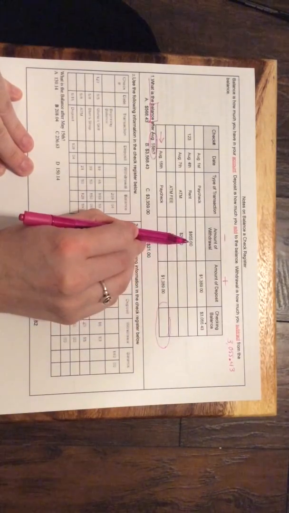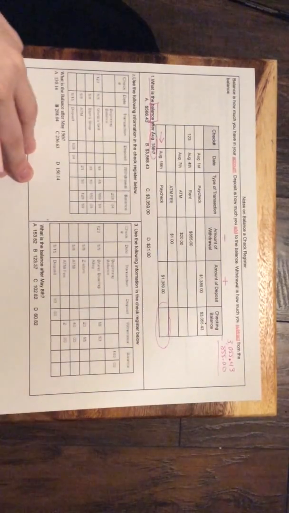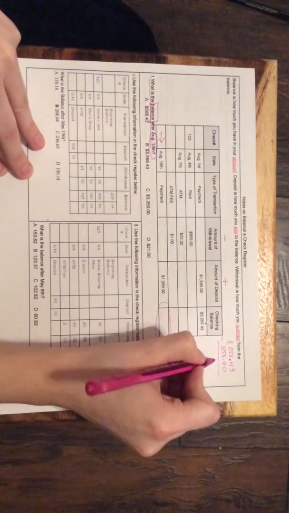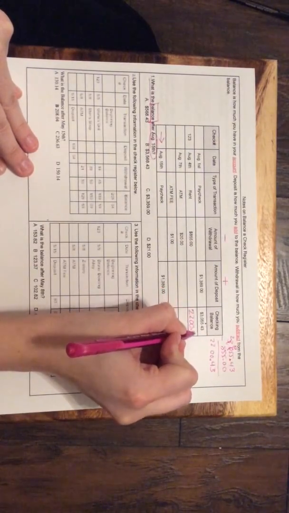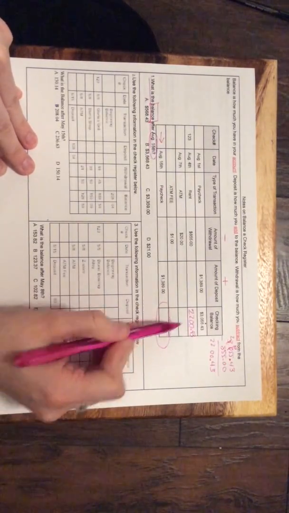So if I start with $3,055.43, that's how much money I physically have. And I spent $855 on rent. So I'm going to subtract $855.00. I'm going to line up my decimals because that's the rule. And I am left with 2, 2, 0, 0.43. So my balance here would be $2,200.43. Okay, but it's still not my goal, so I'm going to continue going down until I get there.